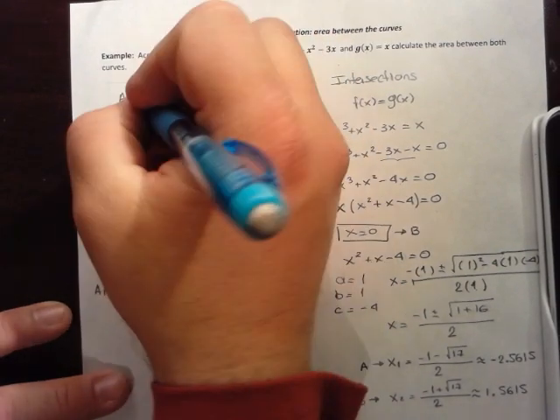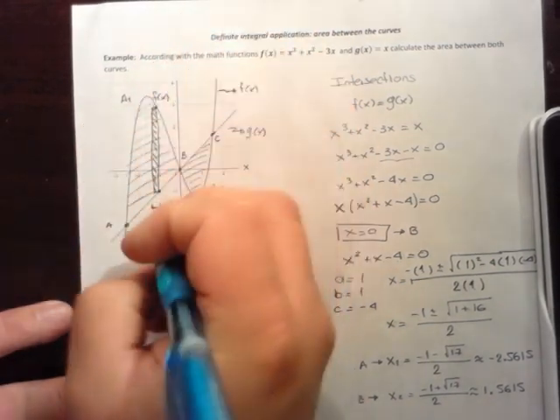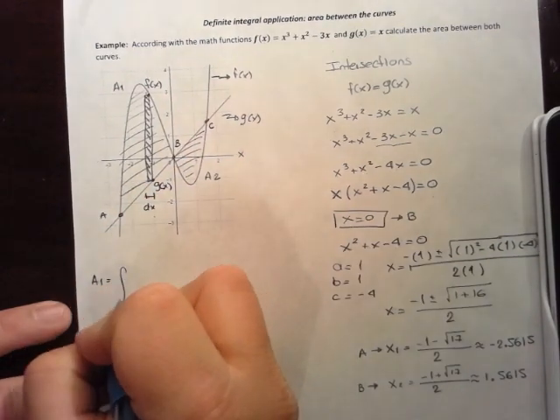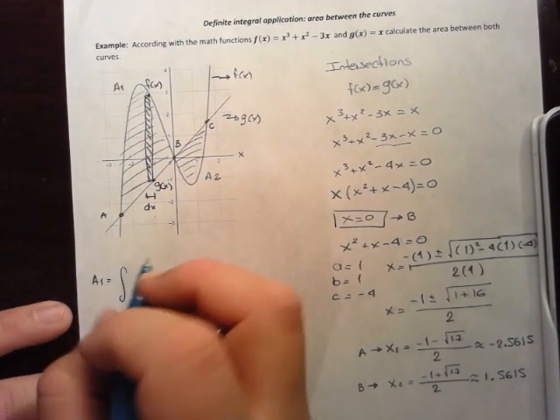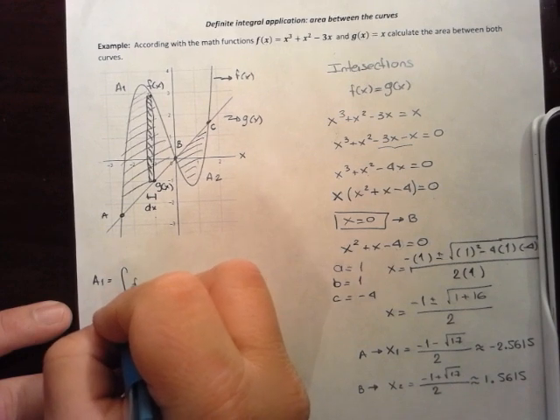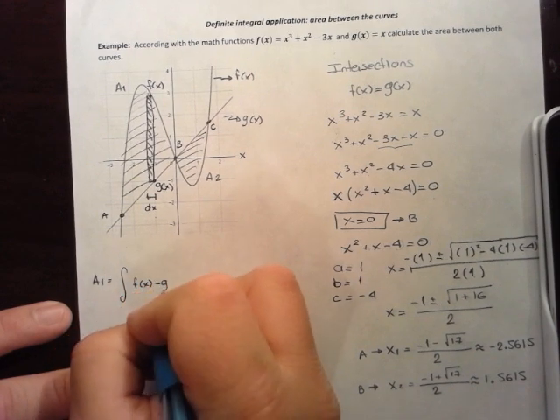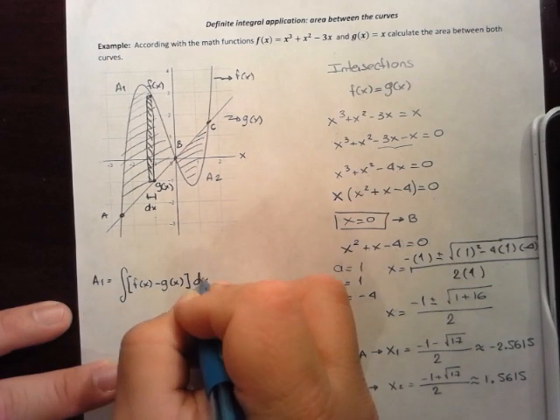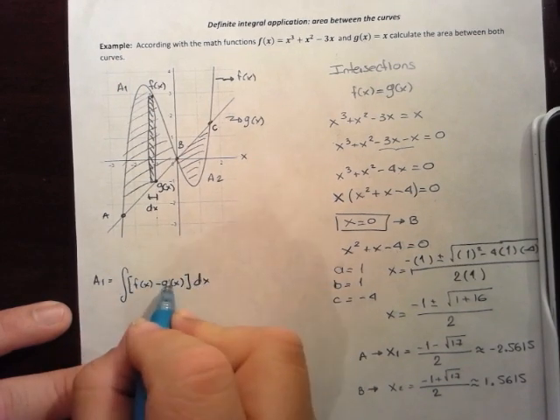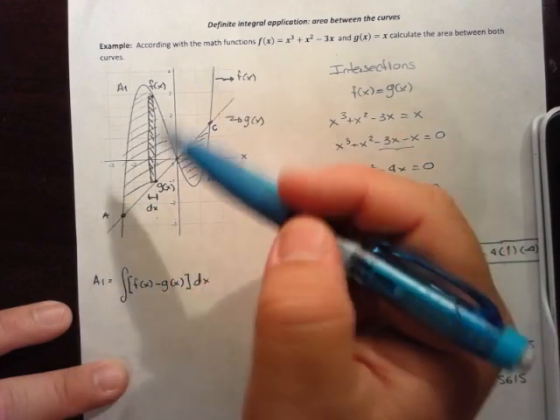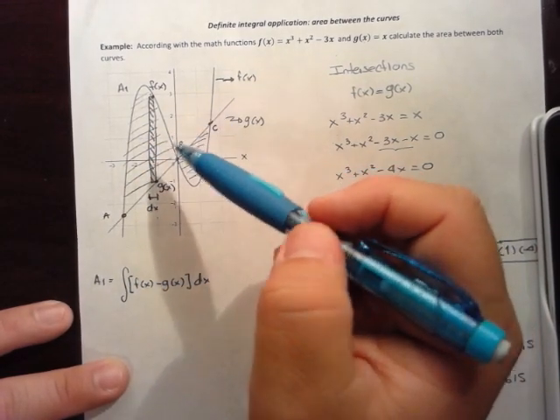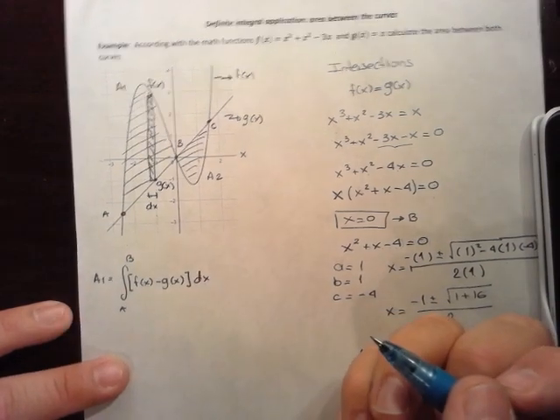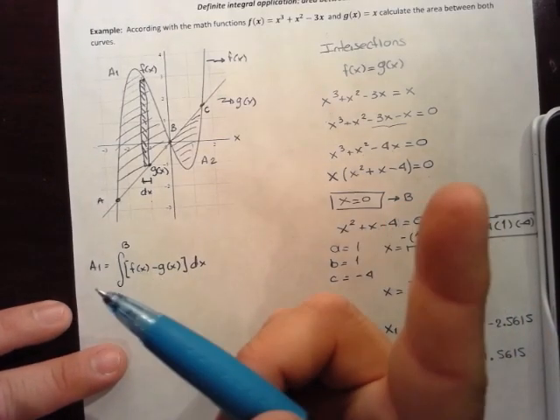Above is f of x, and under is g of x, because the integral is the above function minus the under function. This is the right form to calculate the area under the curve from A to B.